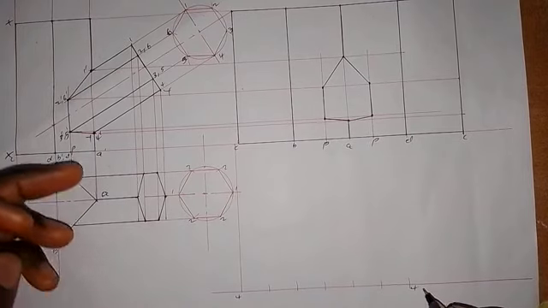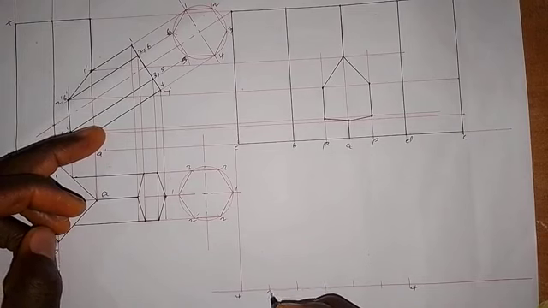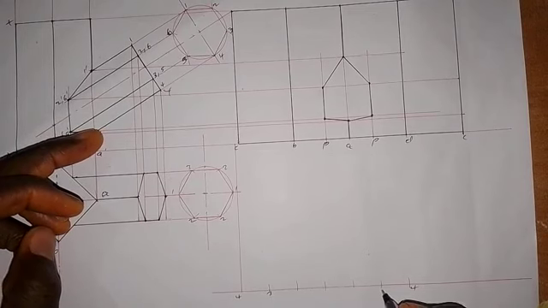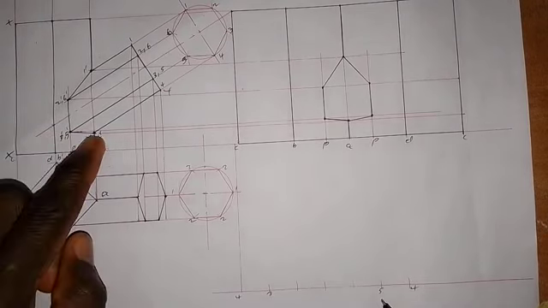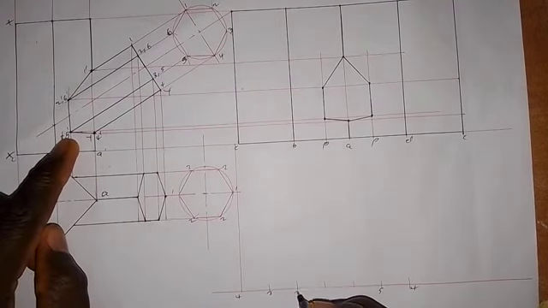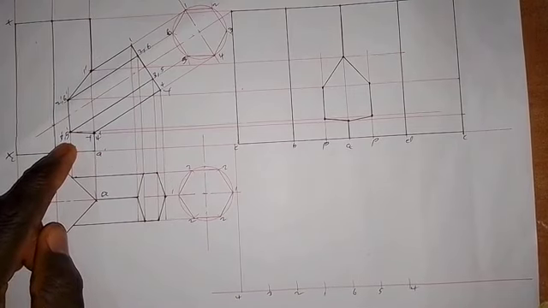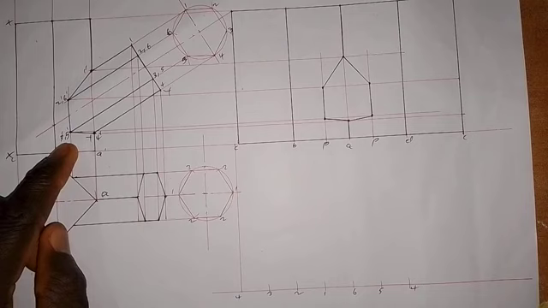After 4, if I'm opening from here, I'm going to have 3. I have 5. I believe you understand what I'm doing. So after 4 here, we have 3 and 5. Then after that, we have 2. Then we have 6 here. Then 1 will be in the middle. That's how we are going to have it.